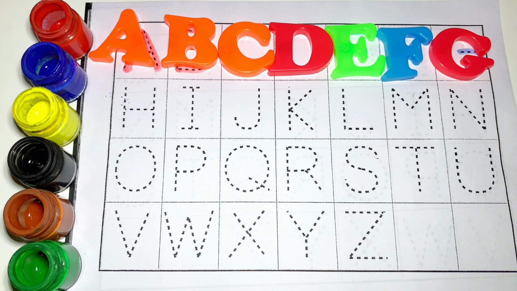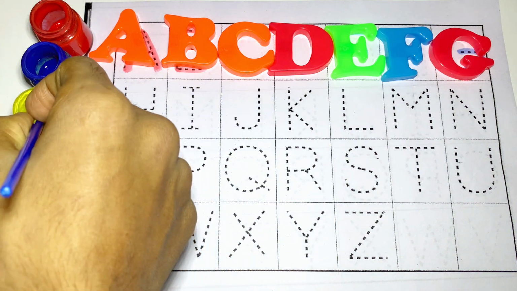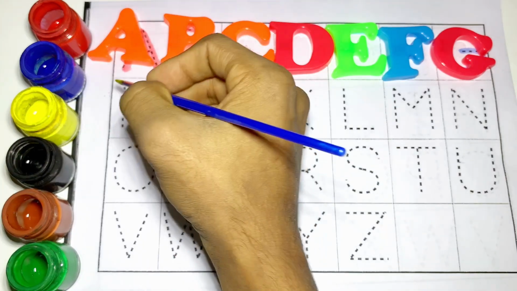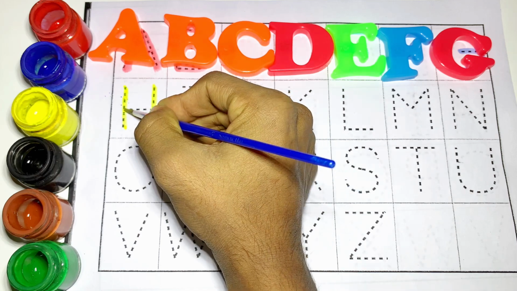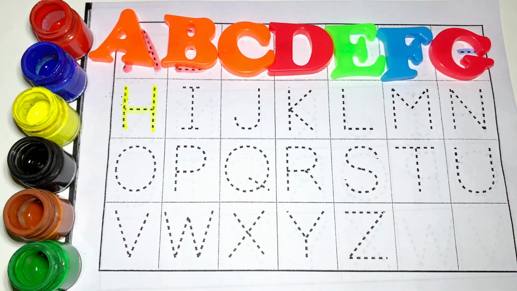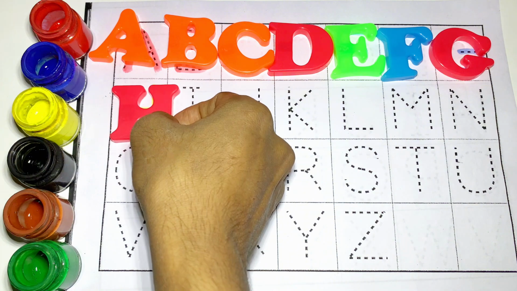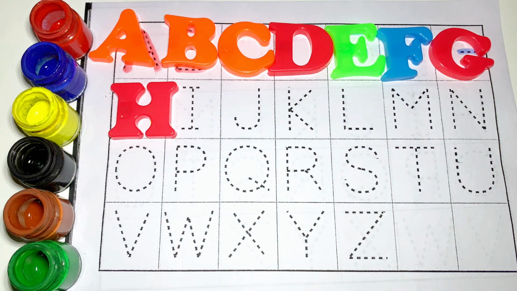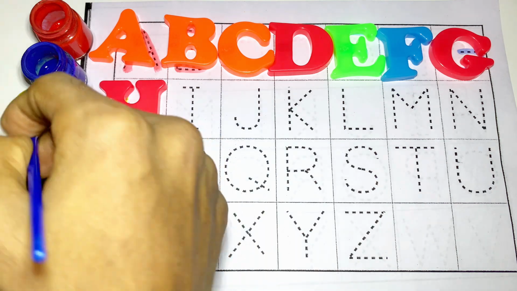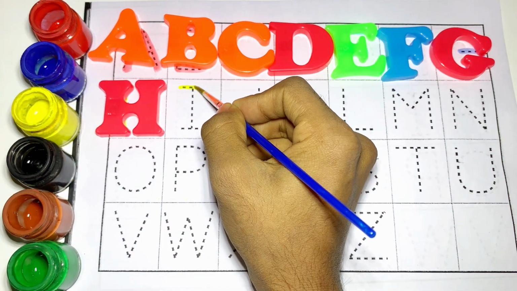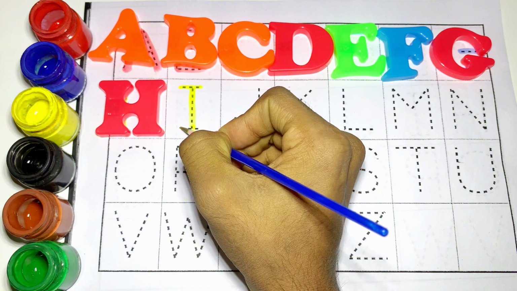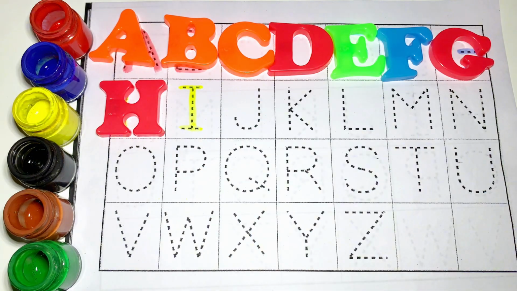Kids, now draw H. H for hand, H for helicopter, and use yellow color. Kids, again use yellow color and draw I. I for ice cream, I for ice.